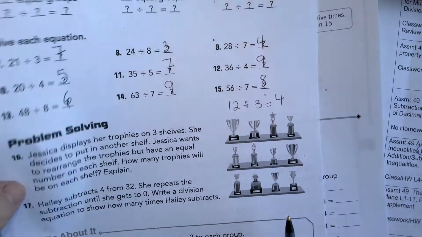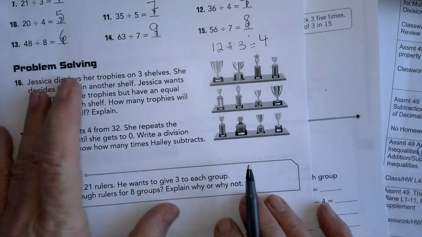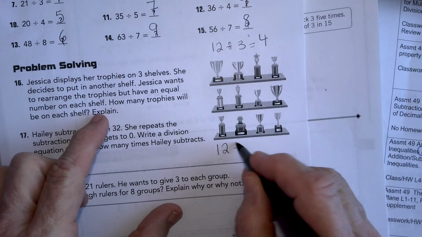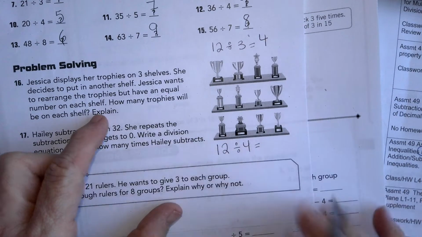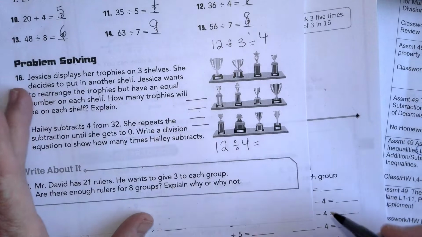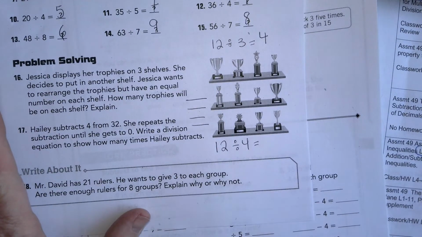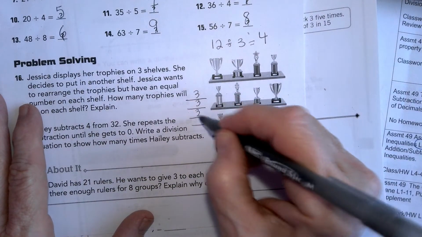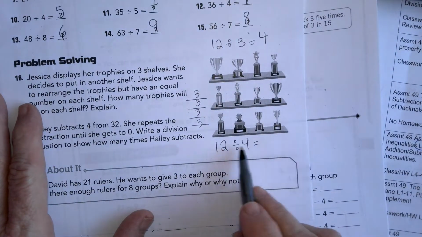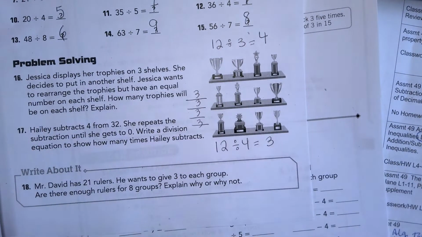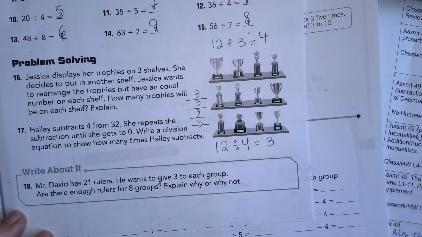But could we divide it up another way? Instead, could I have my 12 and could I make 4 shelves? If I had 4 shelves, who knows how many would be on each shelf? 3. 3, 3, 3, 3. Or 12 divided by 4 is 3. So it'd be 3 on each shelf. And you did a good guess.